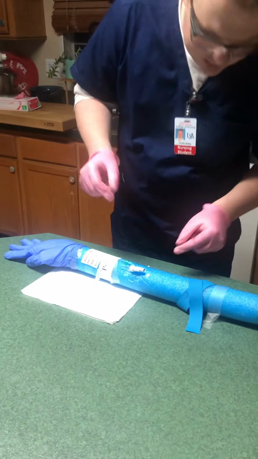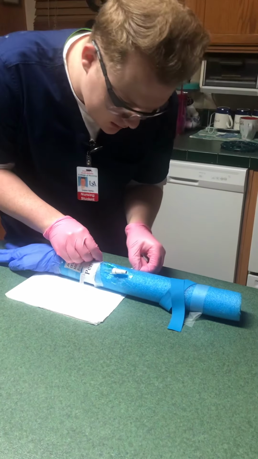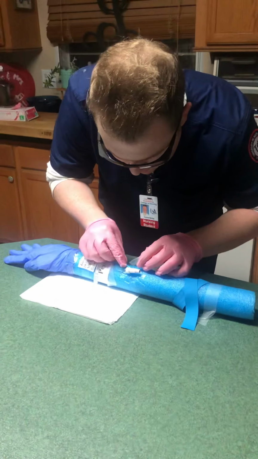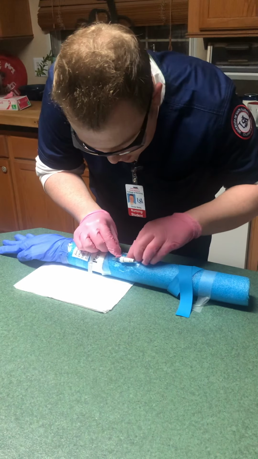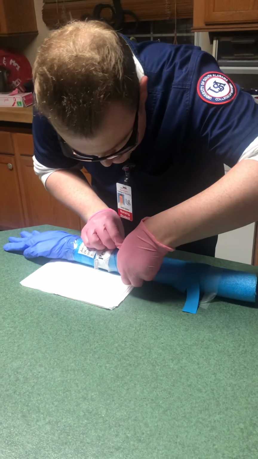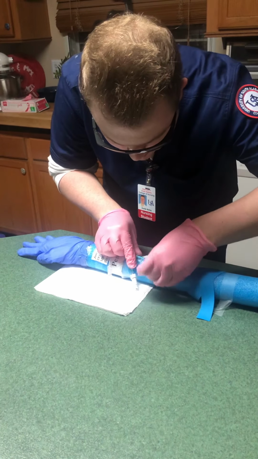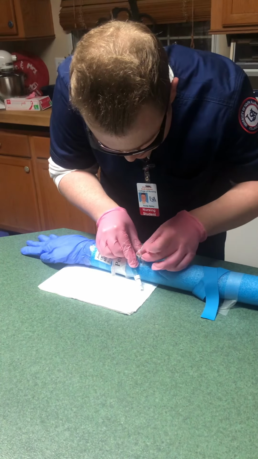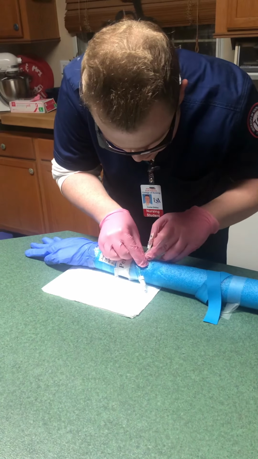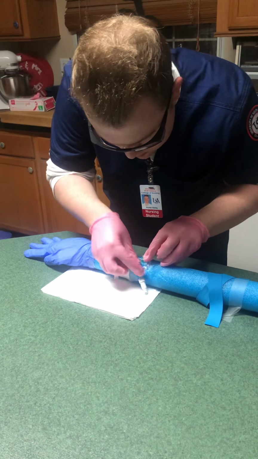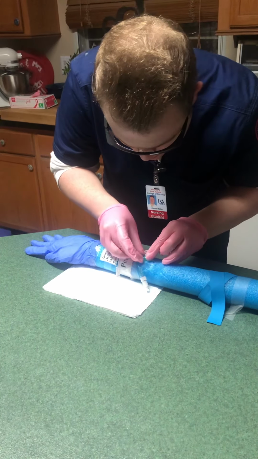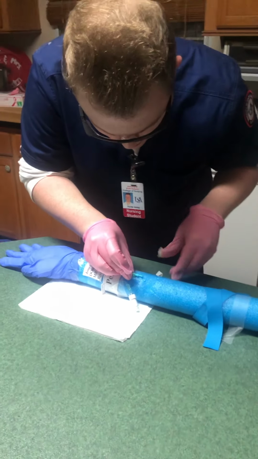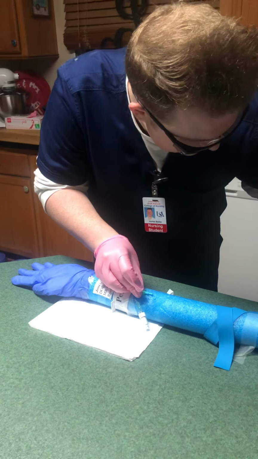So the first step that I'm going to do is move the Tegaderm in while I'm stabilizing the catheter, and I'm moving it in from all positions towards the catheter. It's not wanting to come off.